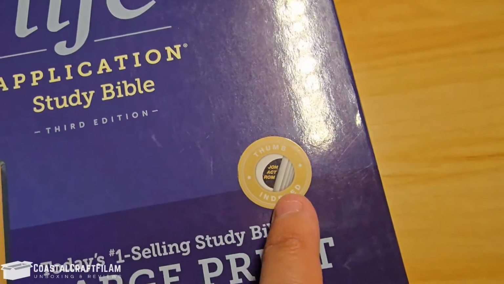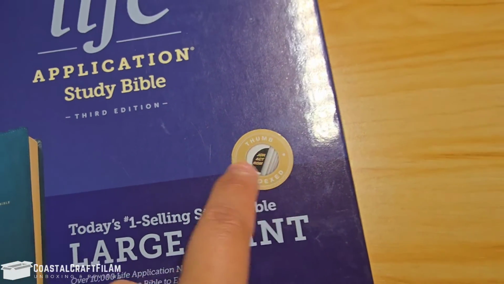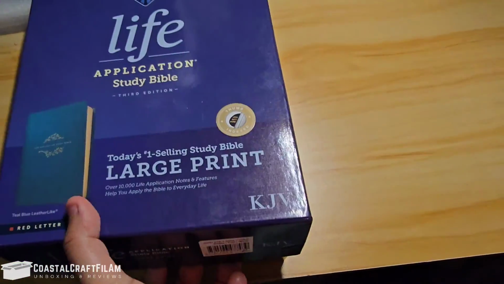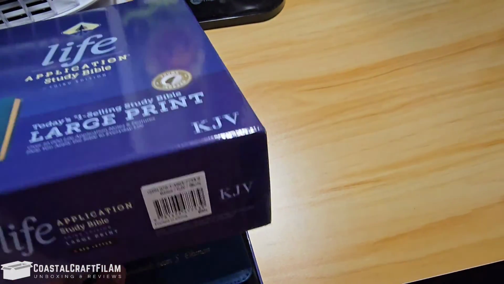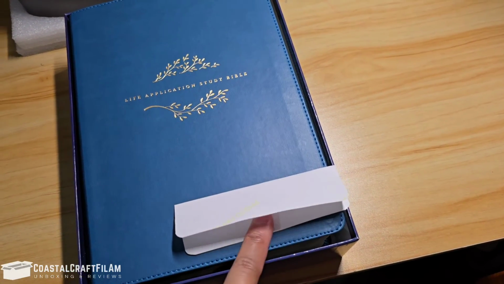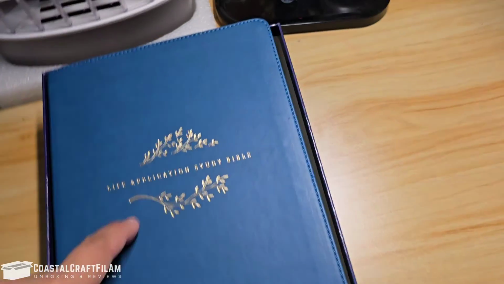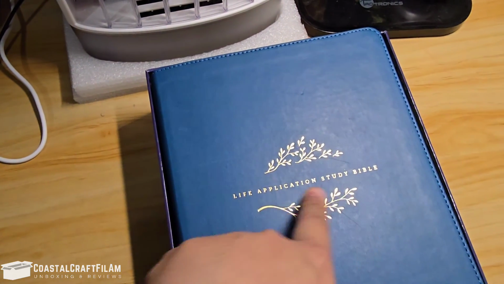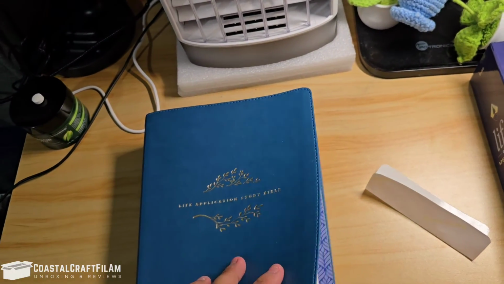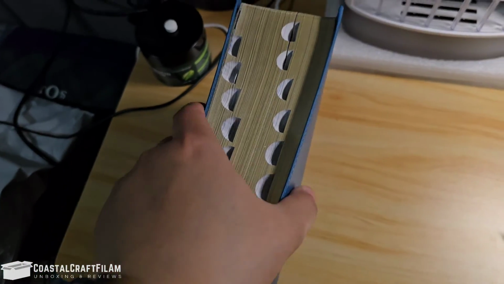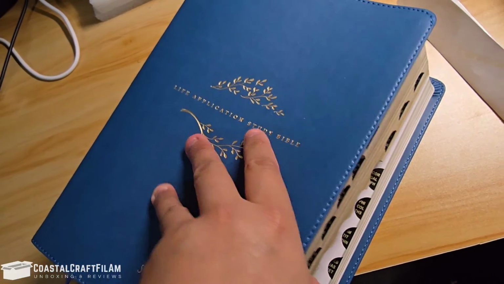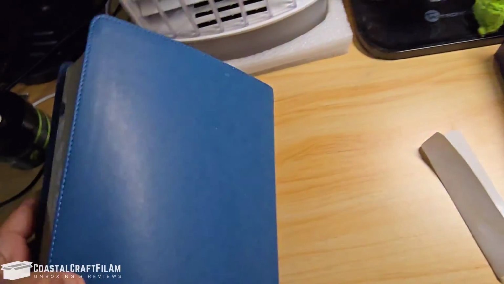As you can see here, thumb index. It's not individual books that are indexed, but it's by threes. So let's pull this up. My name is printed in here. It looks like this, gold, pretty thick, since it's a study Bible and it has commentaries inside. See, it's 3 chapters per index, and the back.